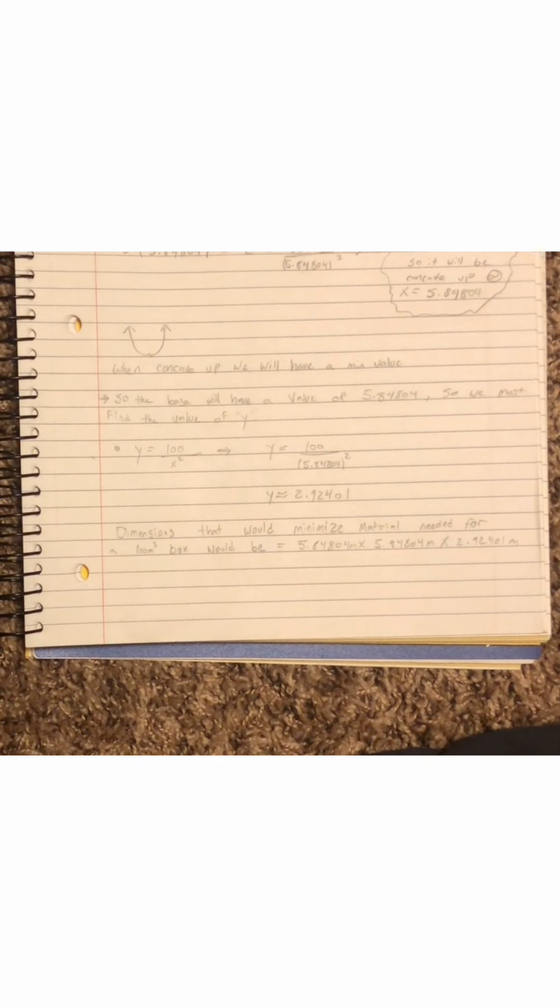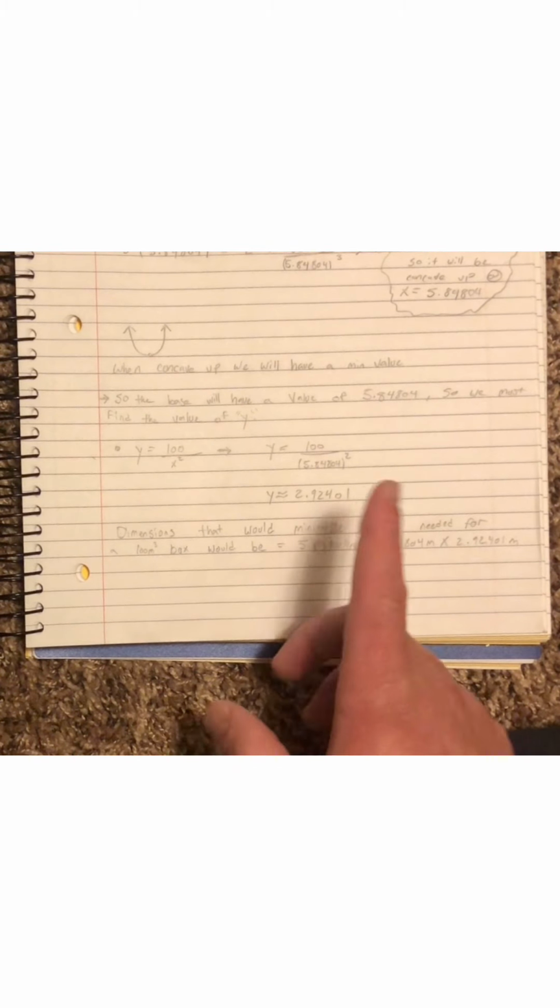And that's going to be y equals 2.92401. And so lastly, the dimensions that would minimize the material needed for a 100 meter cubed box would be 5.84804 meters by 5.84804 meters by 2.92401 meters. And that's the end of this one.